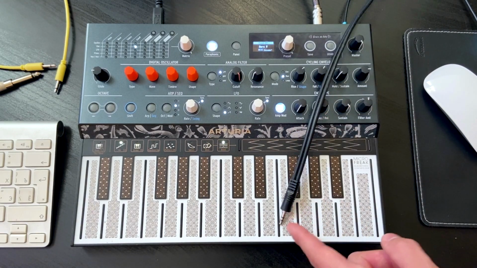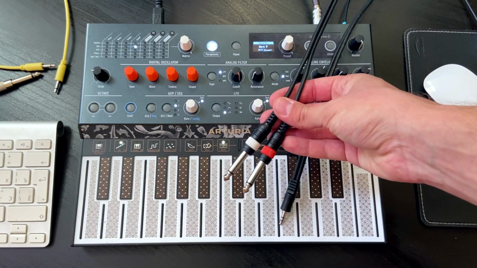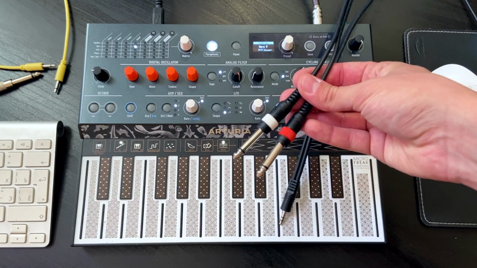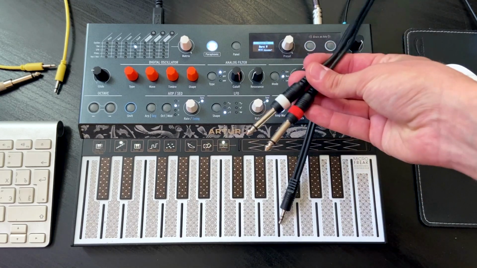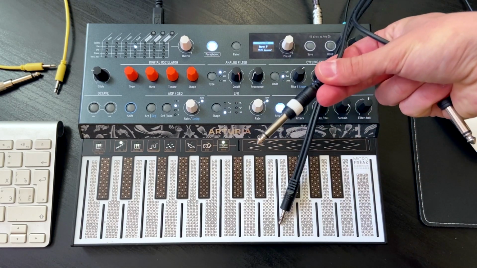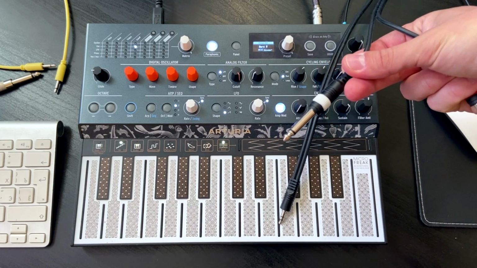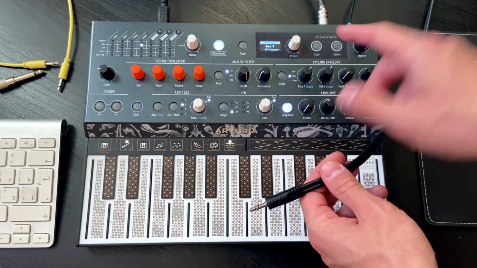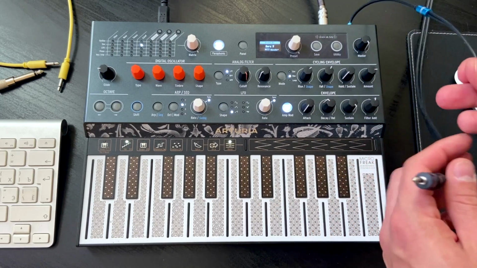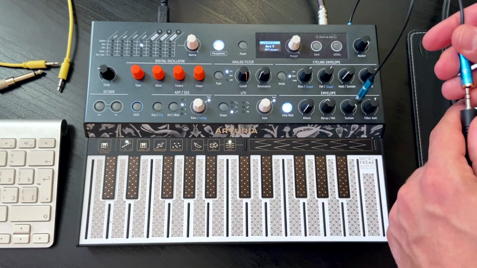On the other side of this cable are two mono jacks, TS cables. So I put them inside my audio interface to the line input. You may use both of them, you may use only one of them. It worked the same in my situations. So I connected one side to the audio interface and the other one goes to mic input.